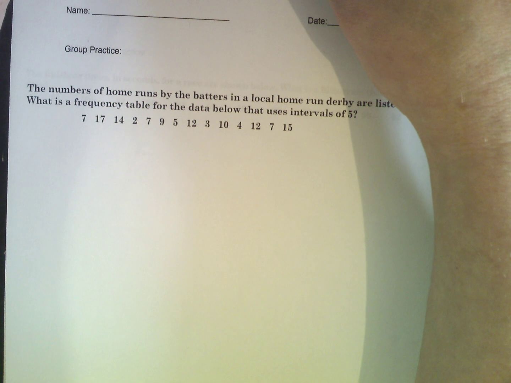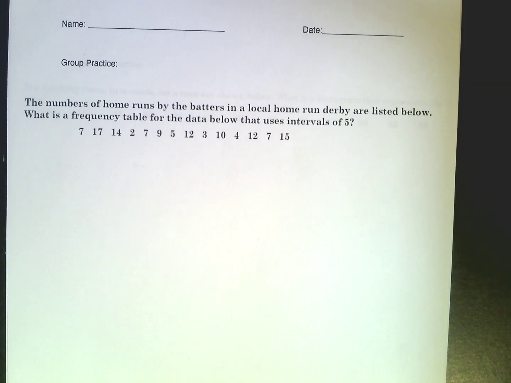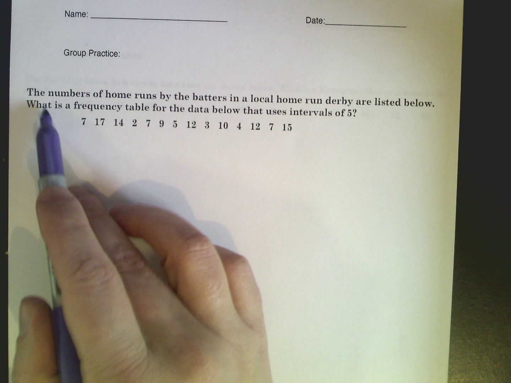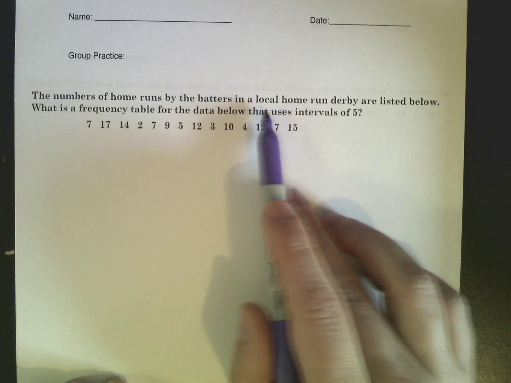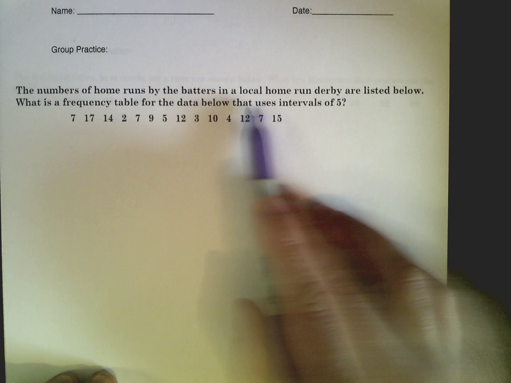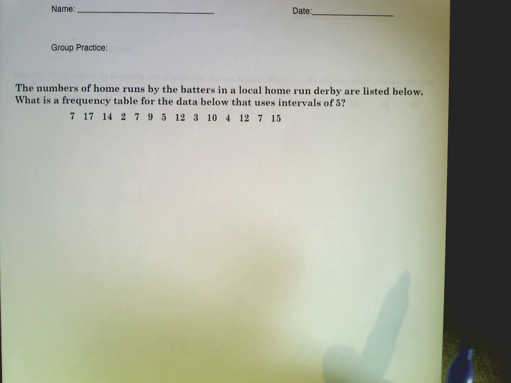So right now, first thing I'm going to do is a frequency table. Okay. So it says here, the numbers of home runs by the batters in a local home run derby are listed below. What is the frequency table for the data below that uses intervals of 5? Okay, so I'm going to use an interval of 5.